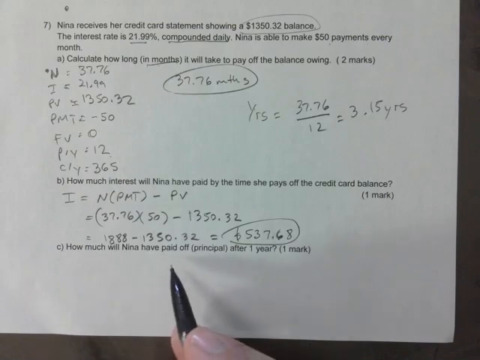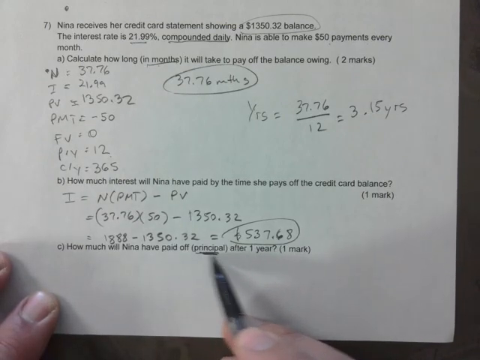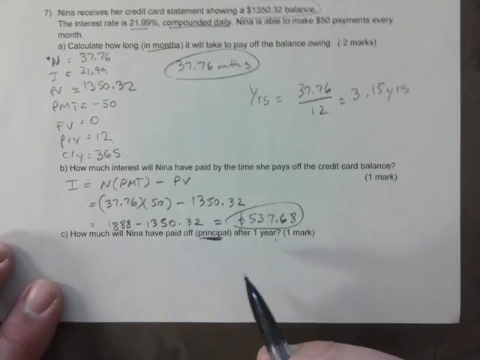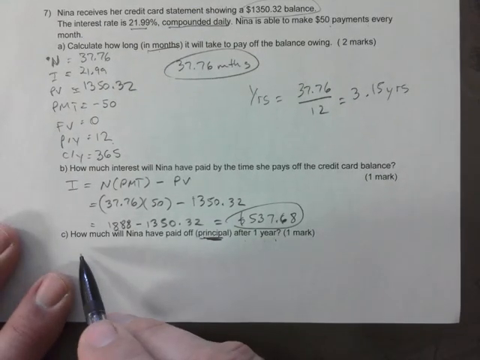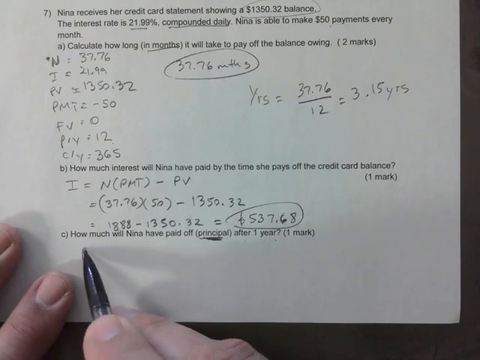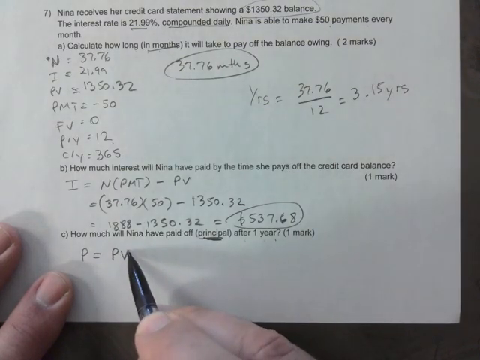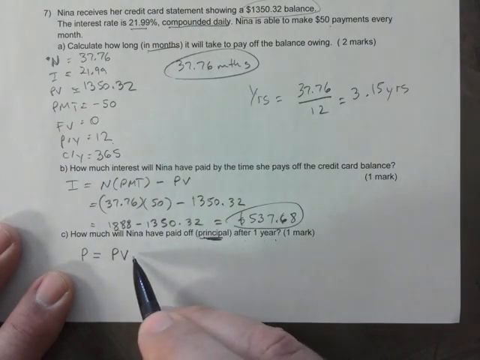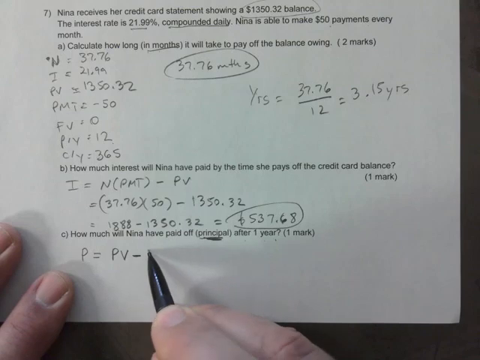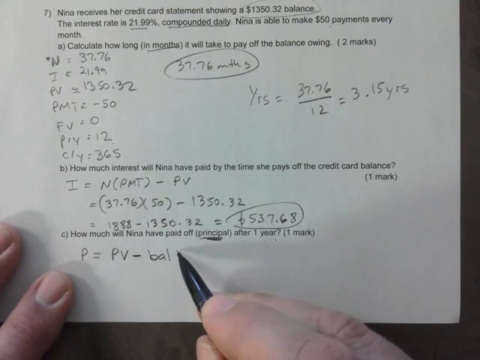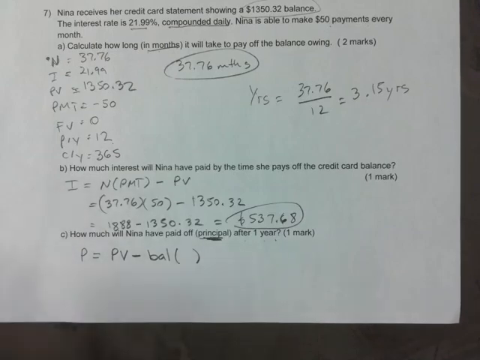How much will Nina have paid off? Principal, right? After 1 year. You may use this one here. I showed you principal, the function, but I haven't used it a whole lot. So what I would say is you go to get the principal, you take the present value and you subtract the balance owing at that point. Okay?